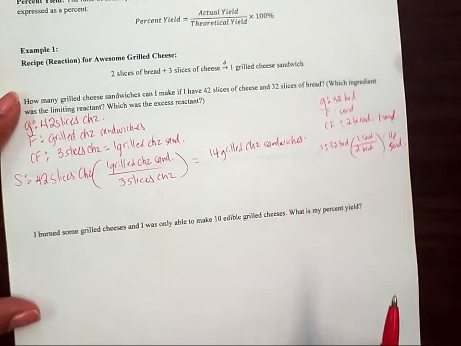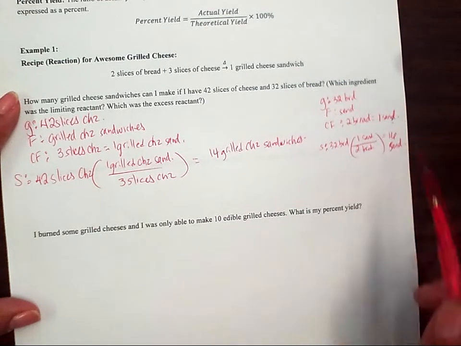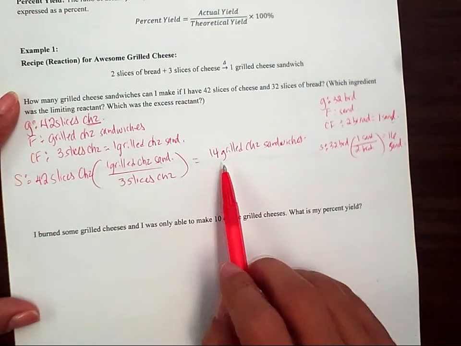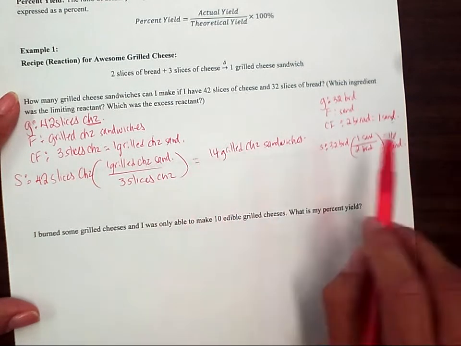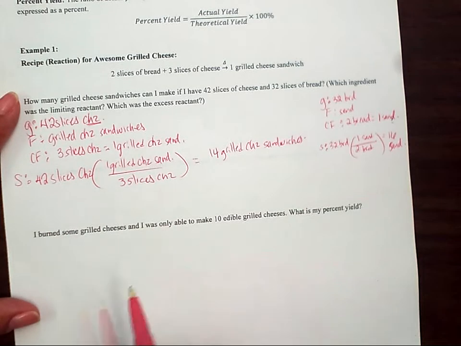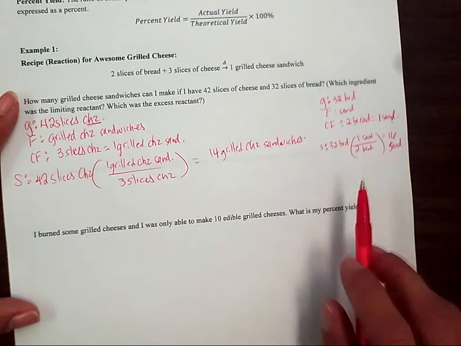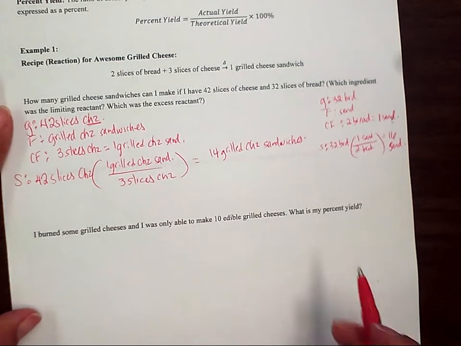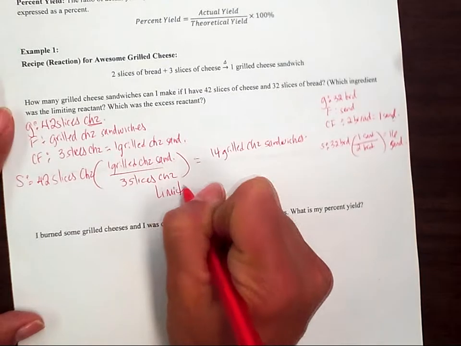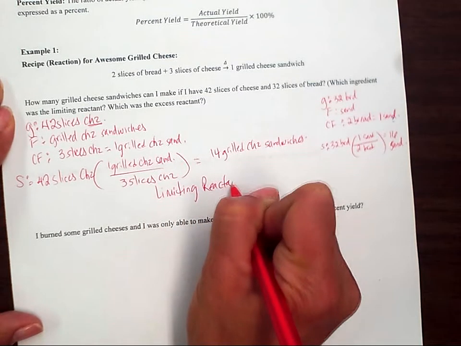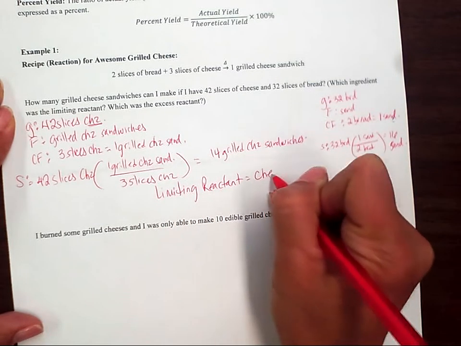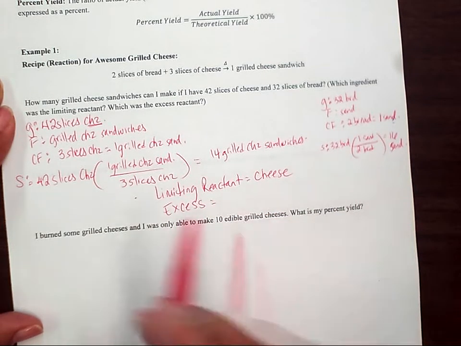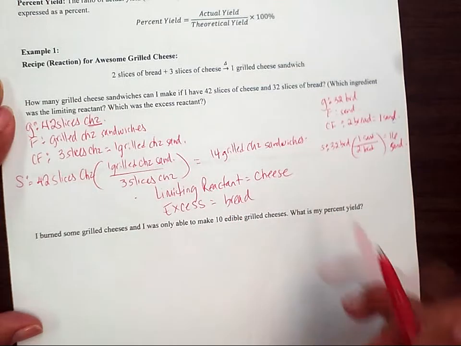So what this is telling us is that the 42 slices of cheese can produce 14 grilled cheese sandwiches. The 32 bread can produce 16 sandwiches. So it's the cheese that is limiting us from having more sandwiches. 42 slices of cheese can only make 14 sandwiches, whereas 32 slices of bread could make a total of 16. So the limiting reactant is the cheese, and what we have in excess, which is too much of, would be the bread. We would have some left over.